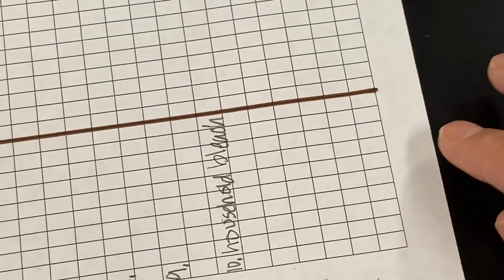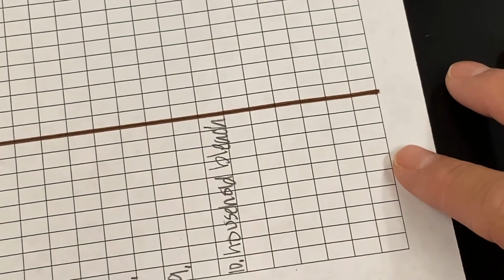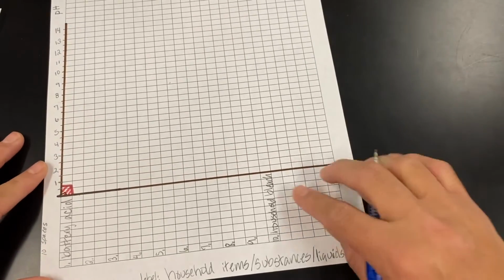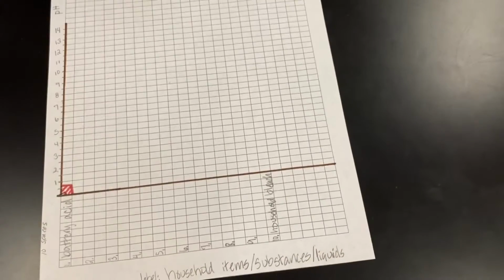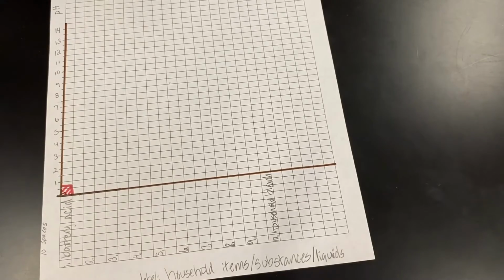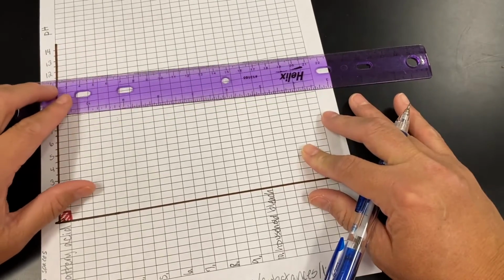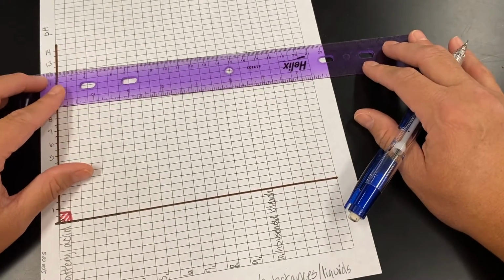I'm gonna show you one more, and then I'm gonna let you go. So our last one, our highest one was household bleach. That should be your number 10. Household bleach, what was the pH of household bleach? 12.6. So I need to go up. I'm going to use my ruler to help me. So I'm going to come over here to 12.6. That means it's going to be just a little bit over 0.5.